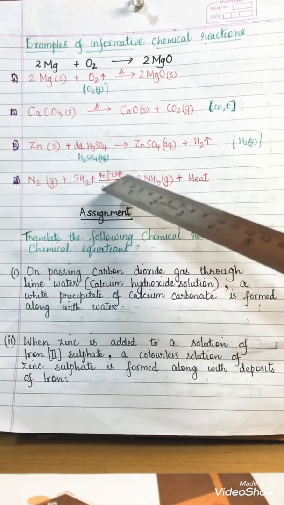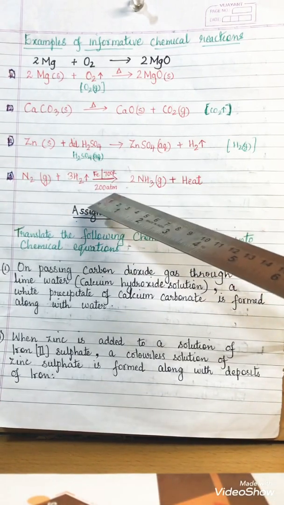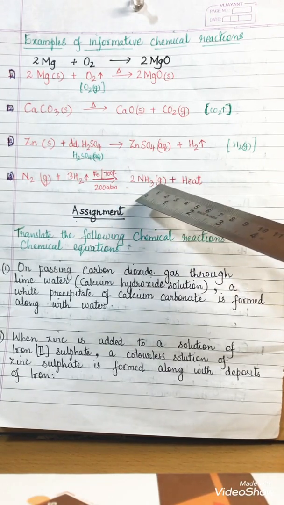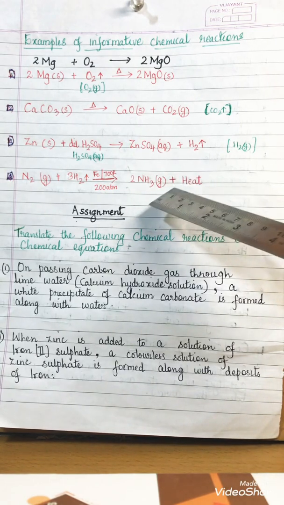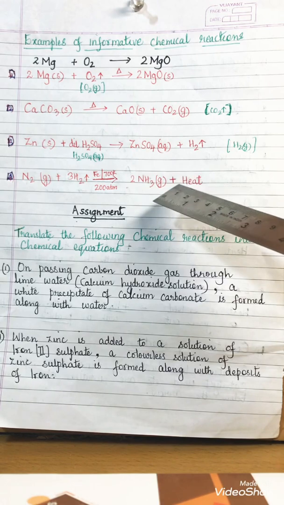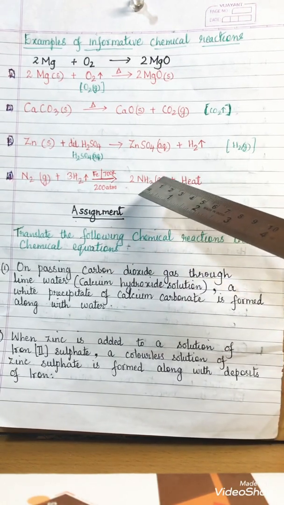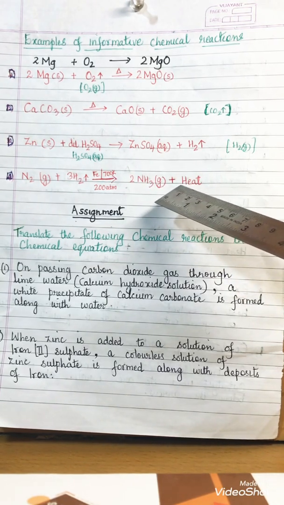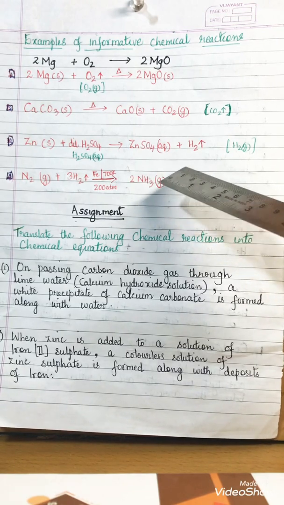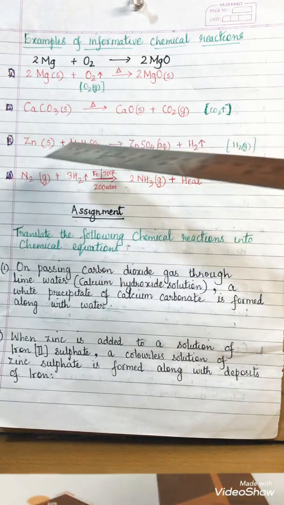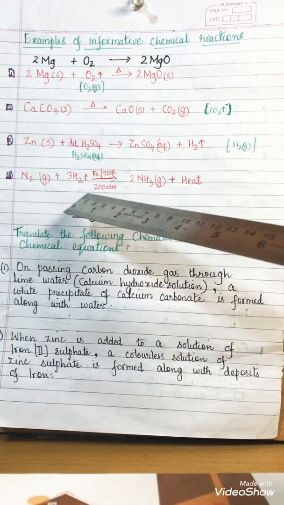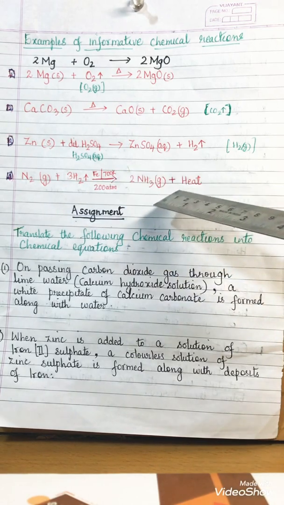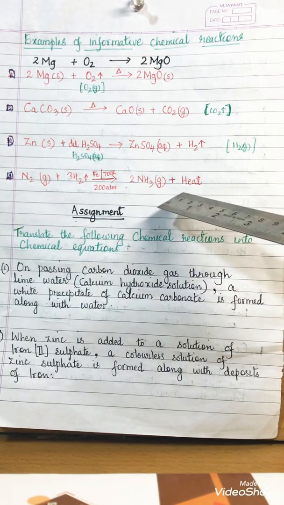So the conditions of the reactions are written above and below the arrow. The product is NH3 or ammonia, which is a gas, plus heat. Now this plus heat is written on the right hand side along with the product. It means that this reaction is an exothermic reaction. Heat is given out during this reaction. So all this information we get from this equation: the state of the reactants, the state of the product, the conditions of the reaction, and whether the reaction is exothermic or endothermic.